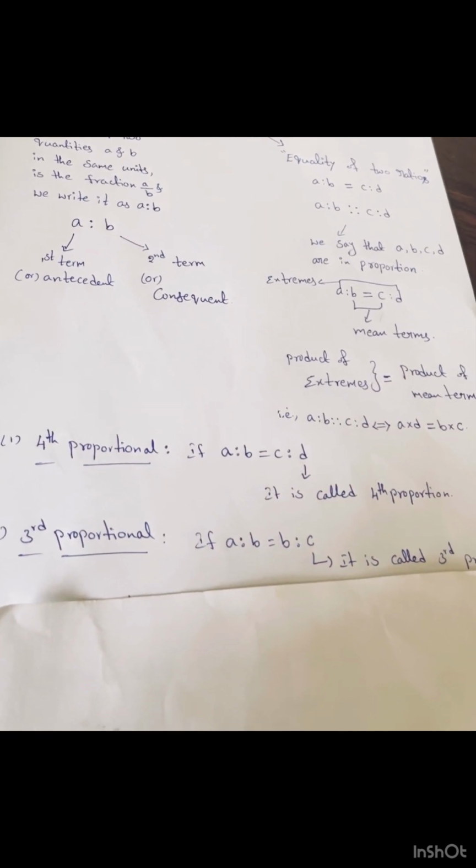After that, coming to the next one, fourth proportional. If A is to B is equal to C is to D is given, meaning A, B, C, D are in proportion, at that time the last term, the fourth term D, is called the fourth proportional.